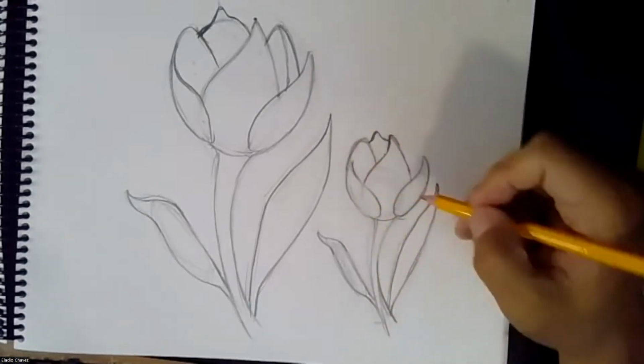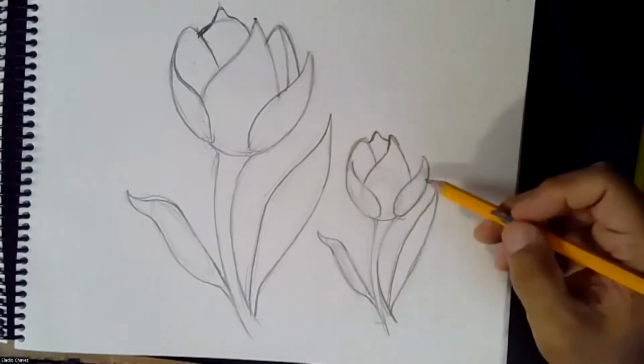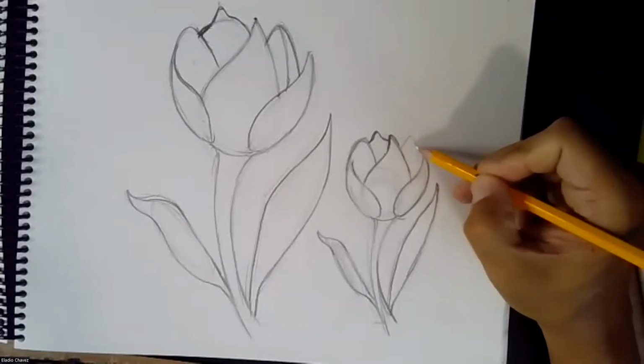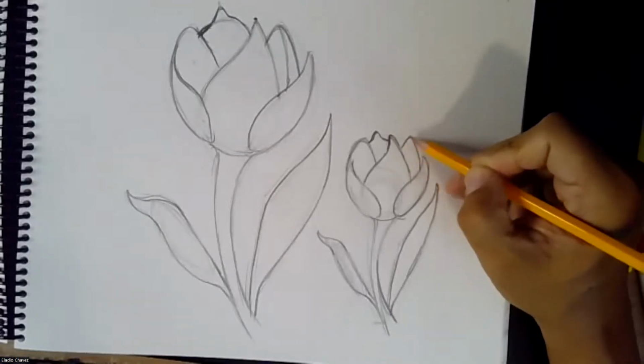Now, if you have colors, feel free to color it in. If you don't, we missed the petal over here. Let's finish that petal over here. Little petal. And then the details.